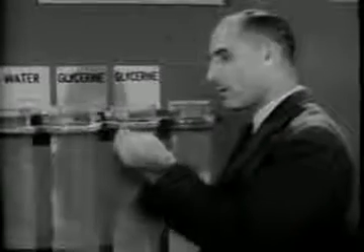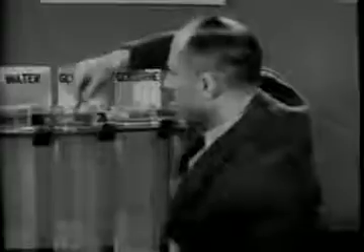Here is a little experiment which shows what a difference this makes. I'm going to drop into the column of water a ball coated with dye. The flow separates, as in the smoke flow experiments. Now I am going to drop into the column of glycerin a ball coated with colored glycerin.